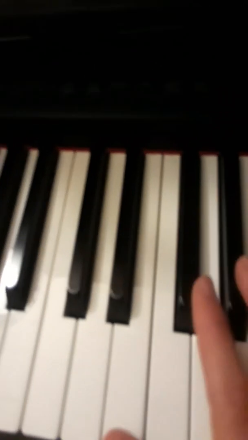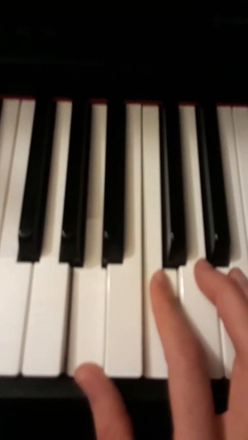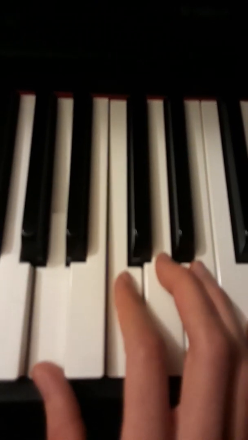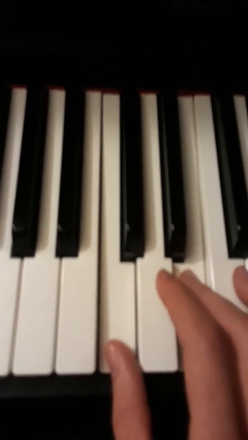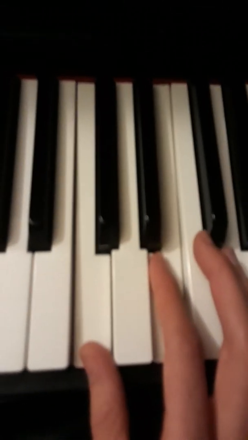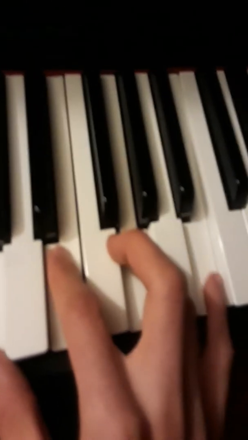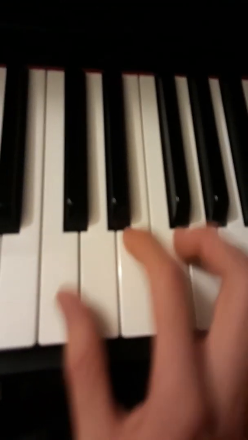Now a chord can actually have only 2 notes, so that's a chord. Or can have more than 3 notes. More on that later.